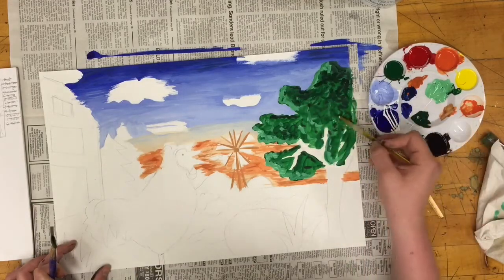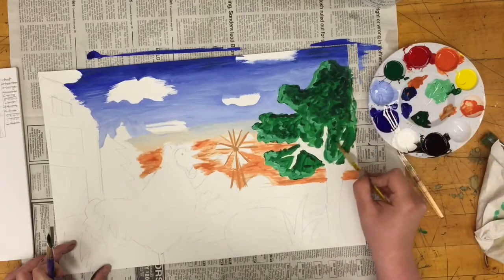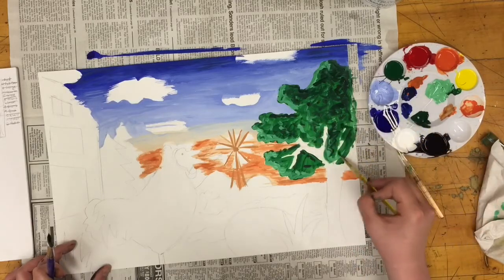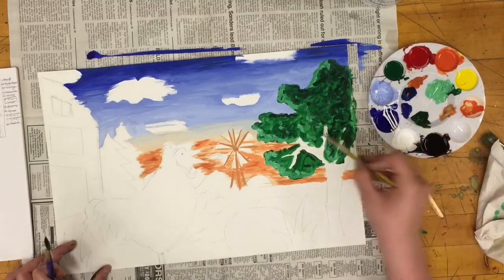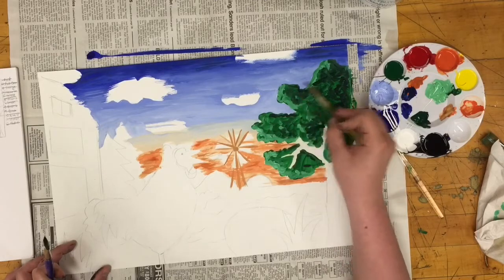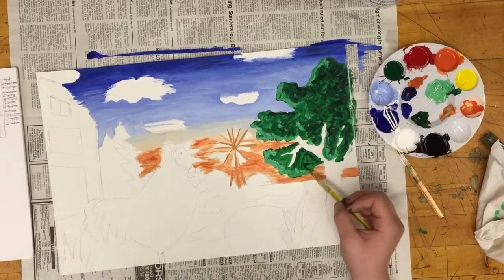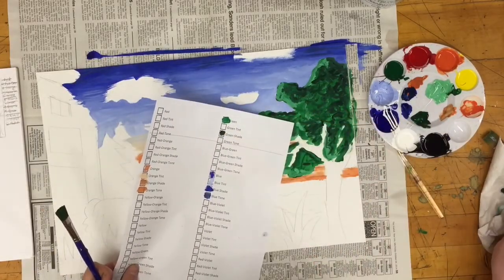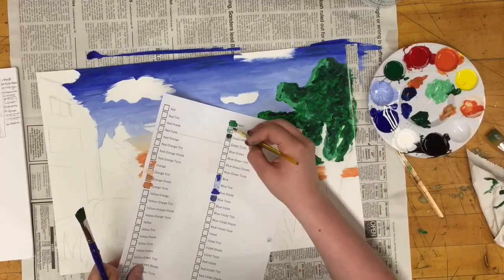Not going to be able to make every leaf, but you can make it look like there's texture in there just by kind of scumbling around with your brush, making streaks, making marks. And I just definitely want it to look like it's darker on this side, lighter on this side towards the sun. Okay, so I've used my green shade. Oh, I used the green tint too. Can't forget to mark that off.